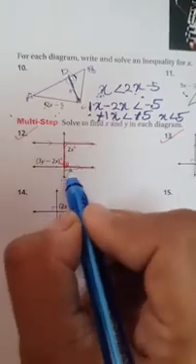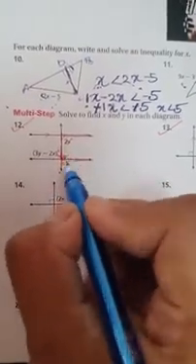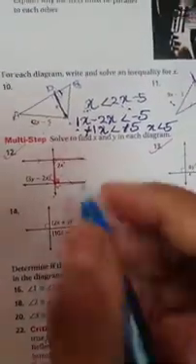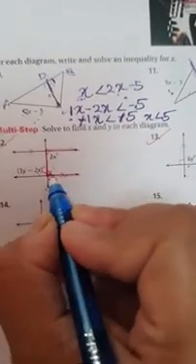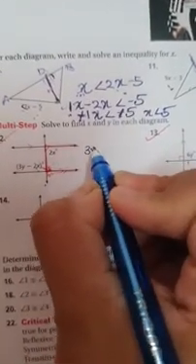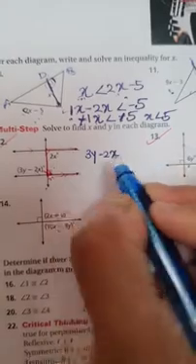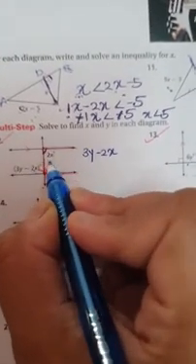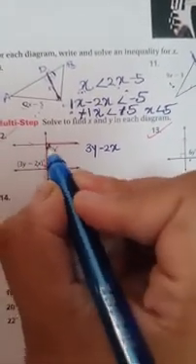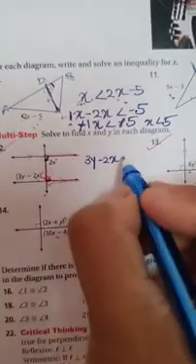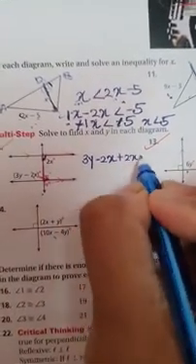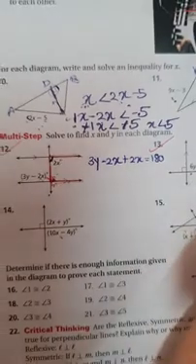So using these two angles, let's write an equation. This angle is 3y minus 2x, and this angle is 2x, which means if you add both of them, it should give you 180. So plus 2x should give us 180.